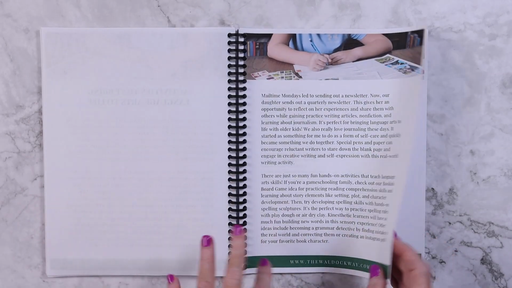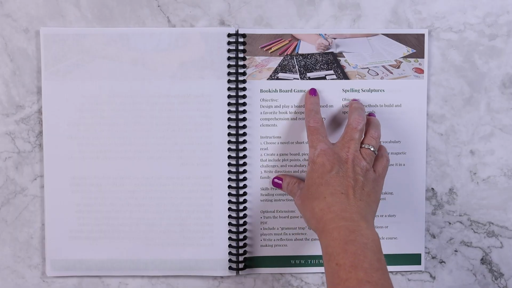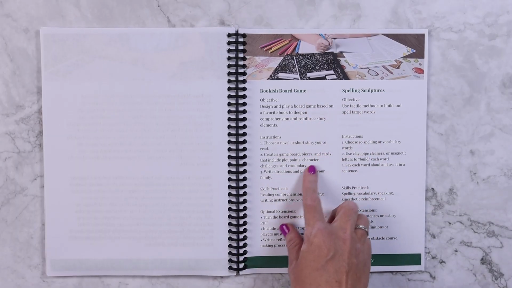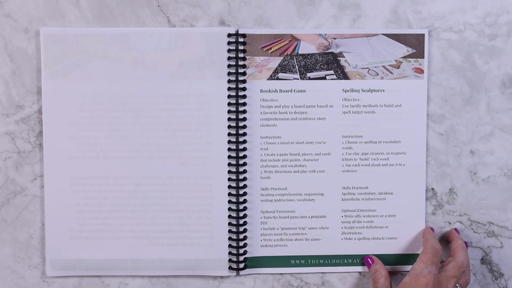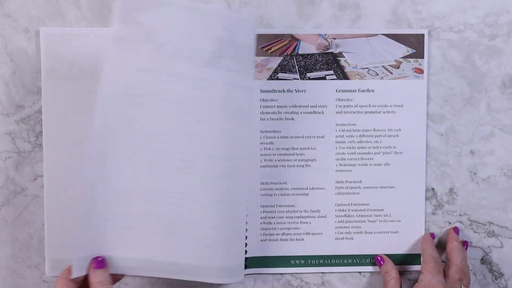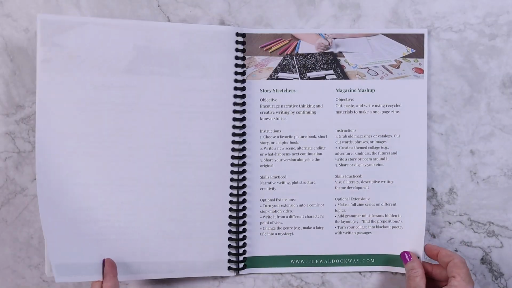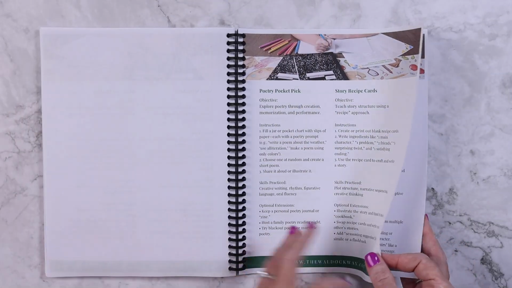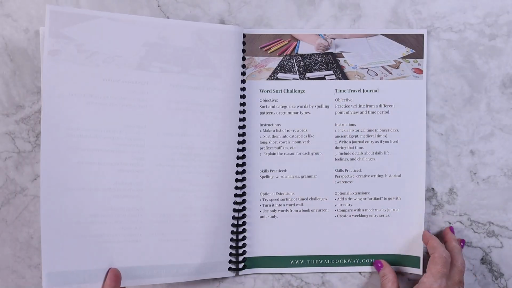So once we get through some of the activities that we've enjoyed, I've actually given you projects. So here's a project with the objective of this project, instructions on how to do it, the skills they'll be practicing, and then optional extensions. And there are quite a few of those included. So in case you're like, oh, I really want to do some sort of language arts project this week, but I don't know what, you can open this and pick one because there are plenty to pick from. There's 2 on every one of these pages.